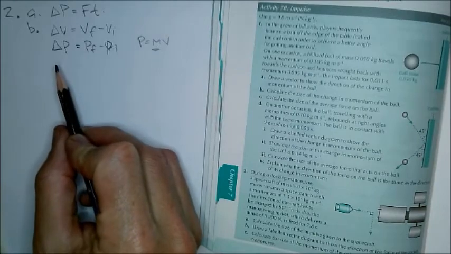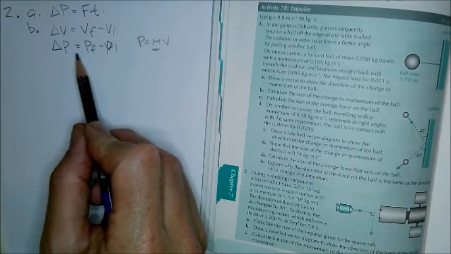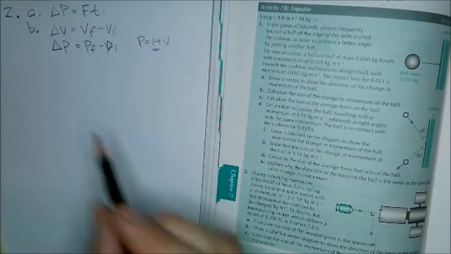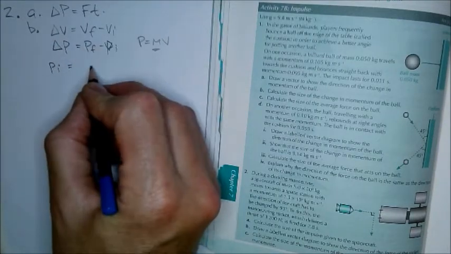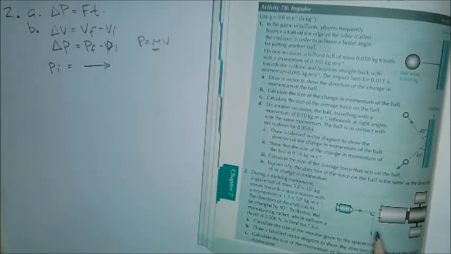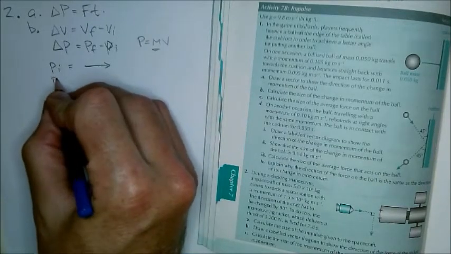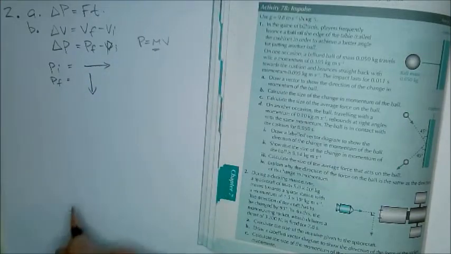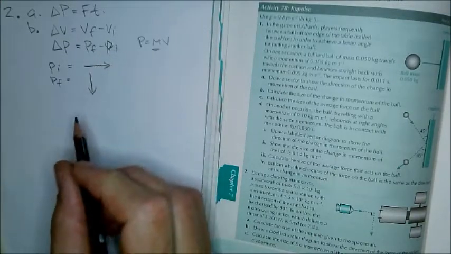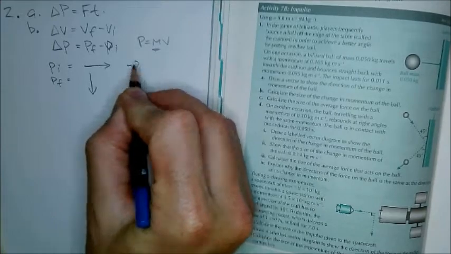In fact, burning fuel will reduce the mass slightly, but I don't think they want us to deal with that. So, this being true means that we can take the momentum before equals an arrow this way toward the space station, and p after equals an arrow this way. Now, it's going to be Pf minus Pi, so we need a negative Pi vector.